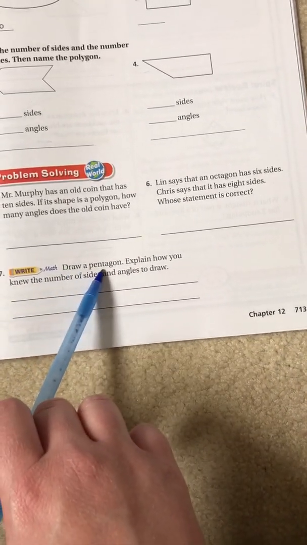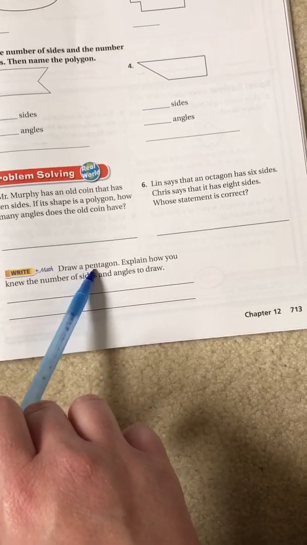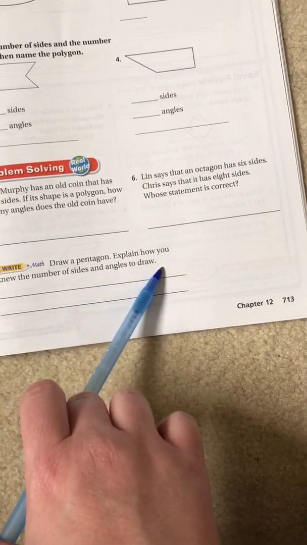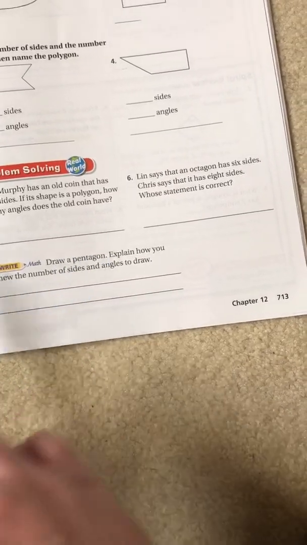It tells you to draw a pentagon. If you're not sure what a pentagon is, look back. Then explain how you knew the number of sides and angles to draw. So after you draw it, explain how you knew.